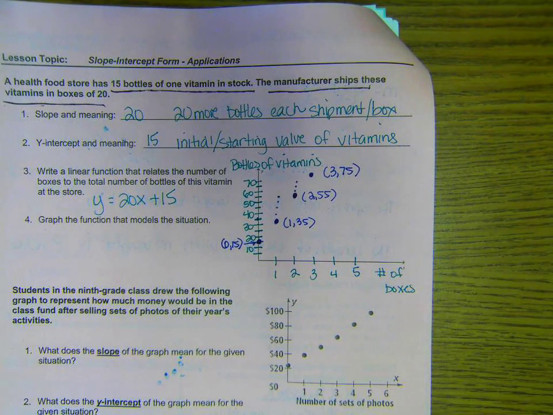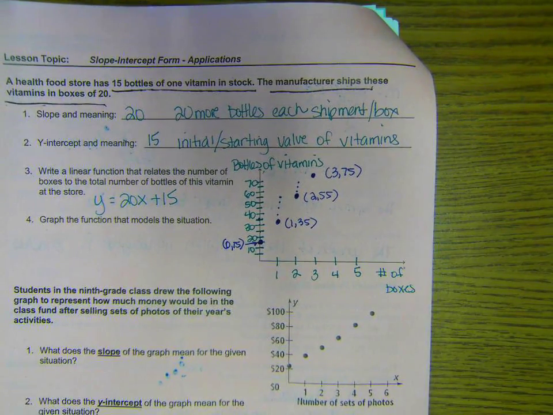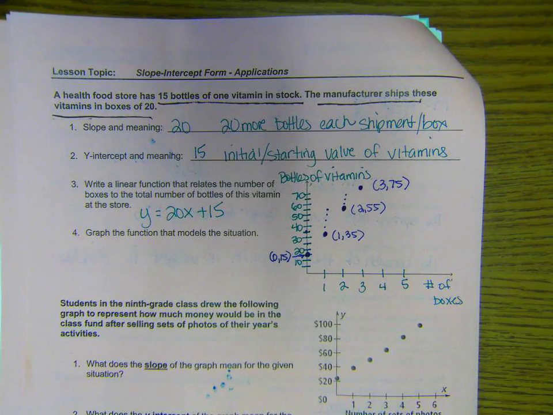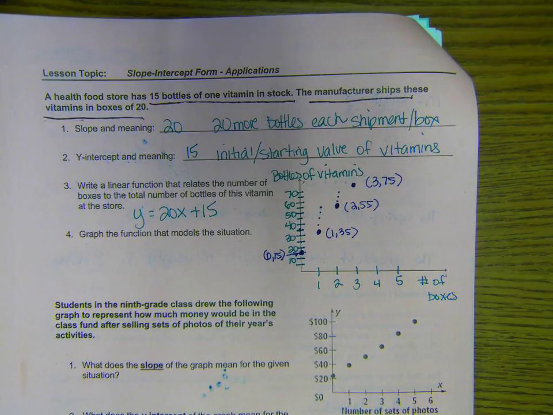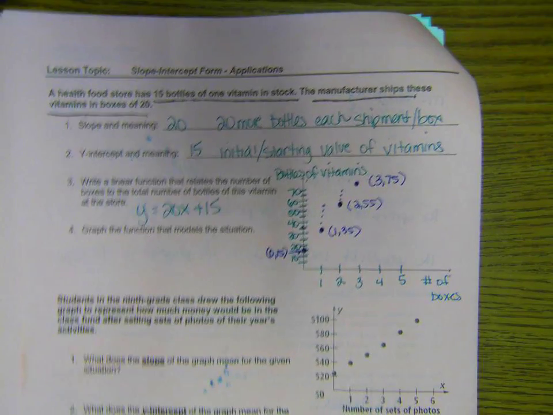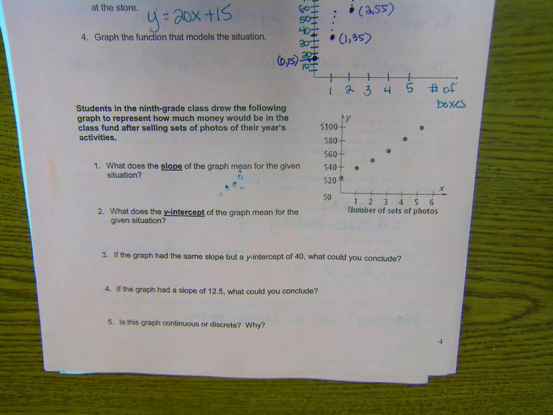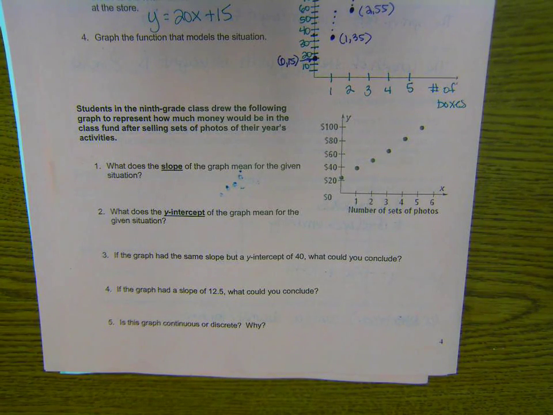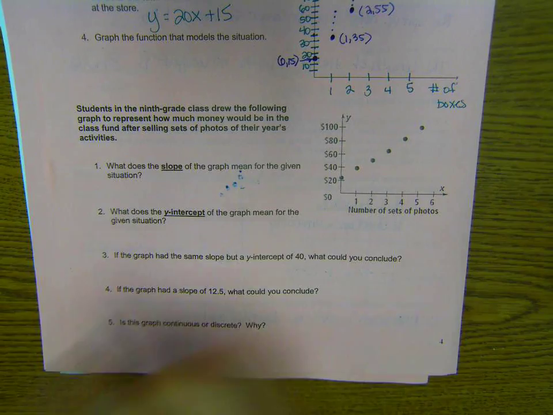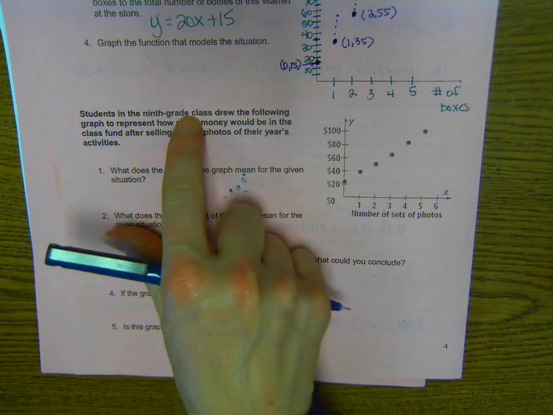Then, let's take a look at this one. This one is, a graph is given to you. Now I want you to figure out those things, okay? Students in the 9th grade class drew the following graph to represent how much money would be in the class fund after selling sets of photos of this year's activity. All right.